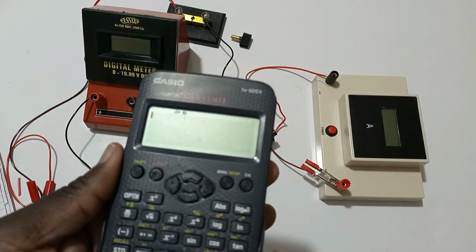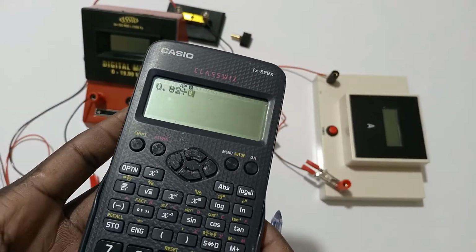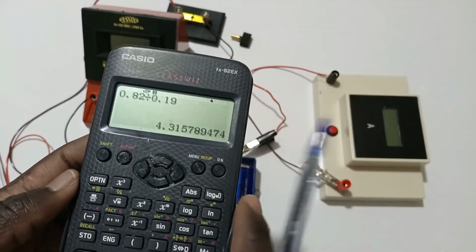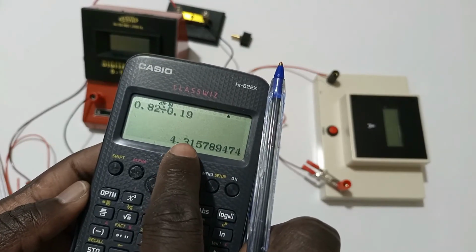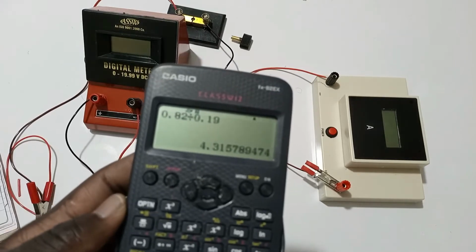So 0.82 divided by 0.19 gives us 4.32 ohms.